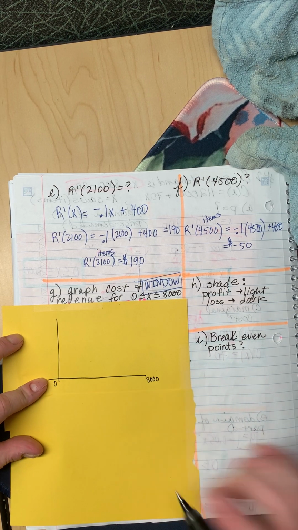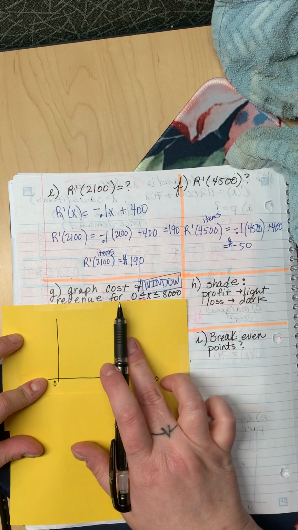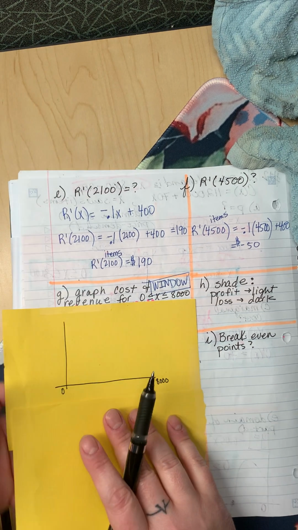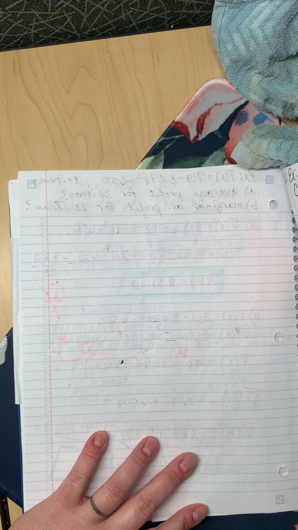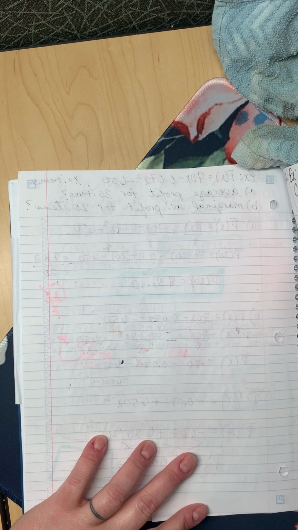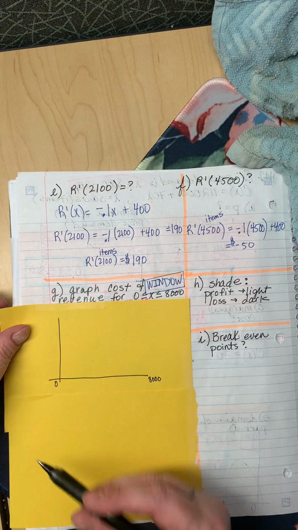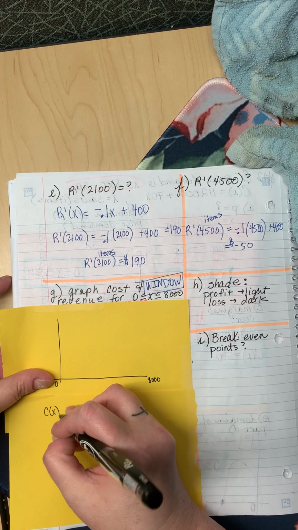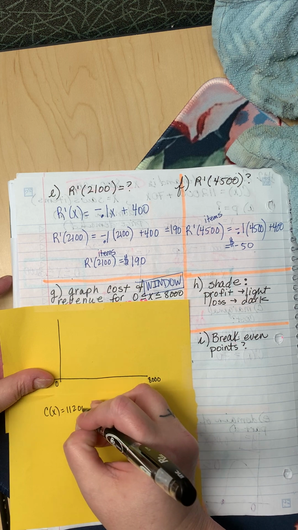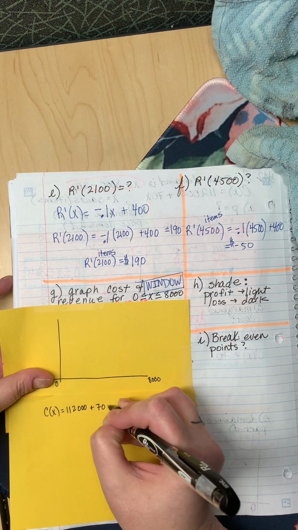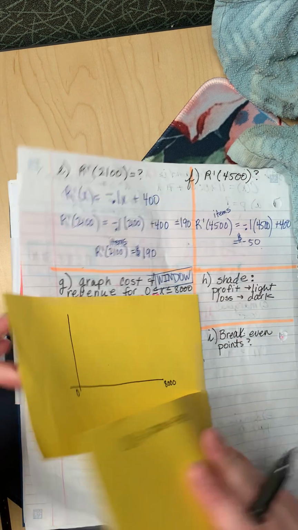Okay, so we are going to plug in the cost. So our cost is from the very original problem, 112,000 plus 70x. Let me just write it down. Okay, and then the revenue we found earlier also, not the marginal, just the regular revenue.